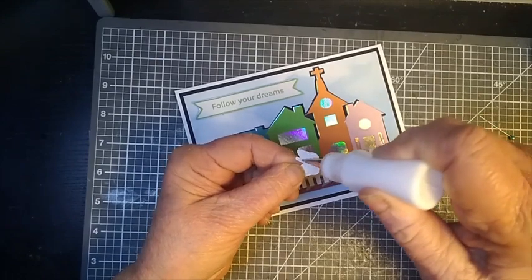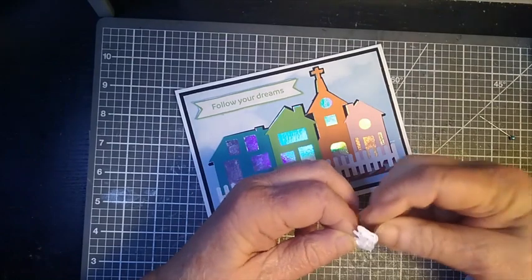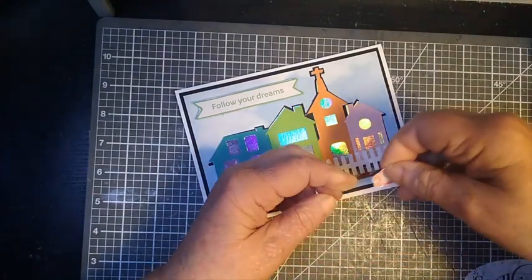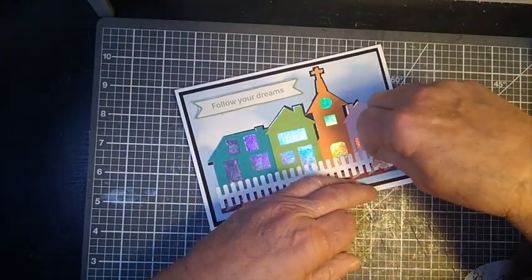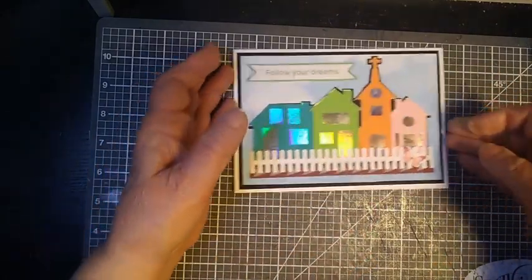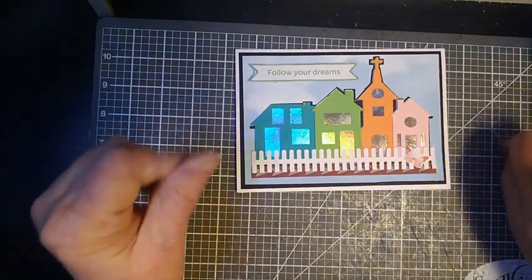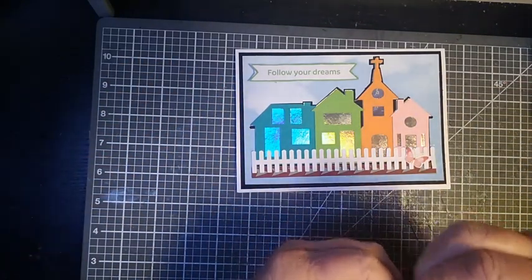Nothing that can't be solved by placing a butterfly or a bow over it. So I've just fussy cut this little butterfly, and I'll have him here on the fence. And that goes with the pink as well. So a happy accident.